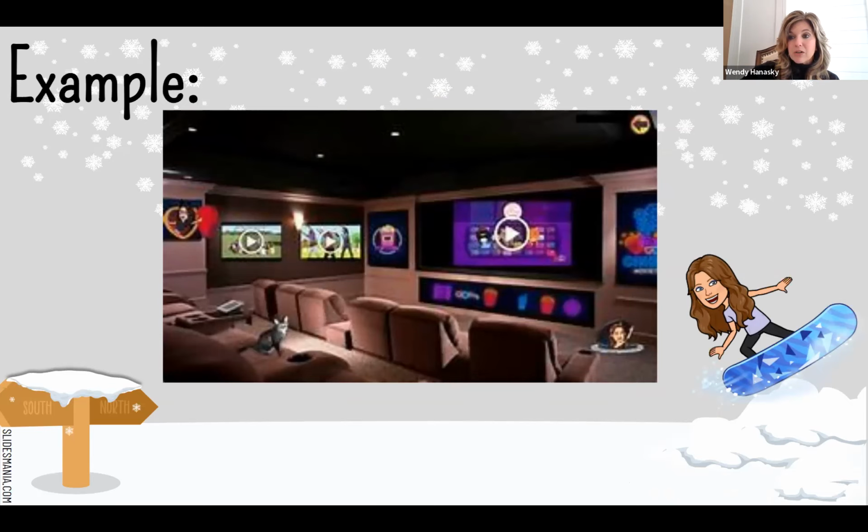So on each one of these slides, as we go through the slide deck, I tried to incorporate a different Bitmoji of myself in different winter themes. So you can just keep an eye out for that as we go through.